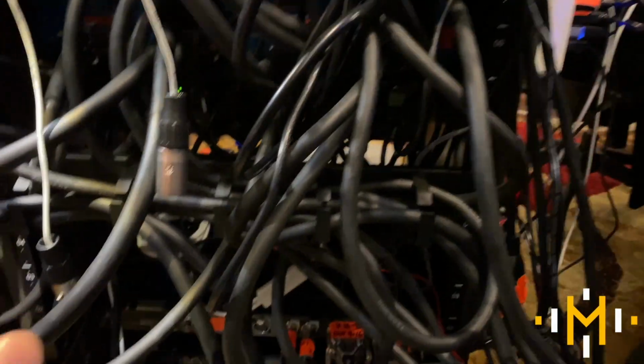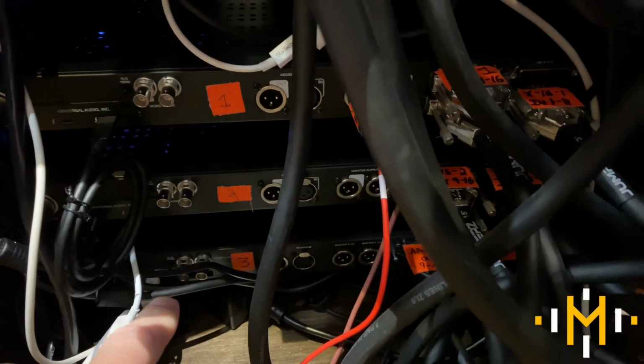There's a lot more cables here. I know it looks like a big rat's nest, but it is kind of organized. So on the bottom here is all of our audio interfaces, the Apollos. And again, you can see all of the D subs. Everything is labeled. Everything is labeled here, so you can see everything.